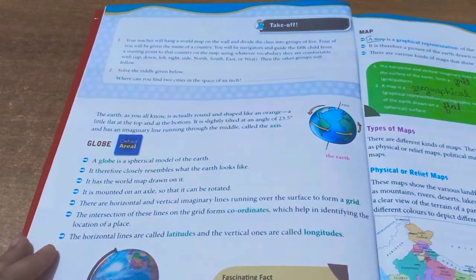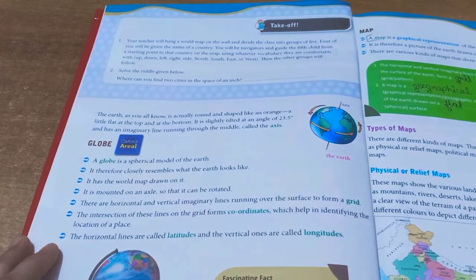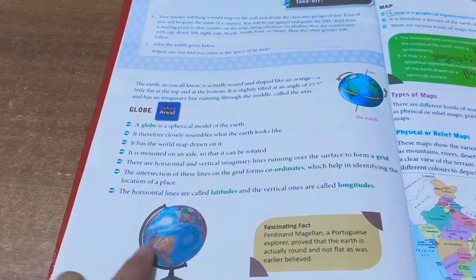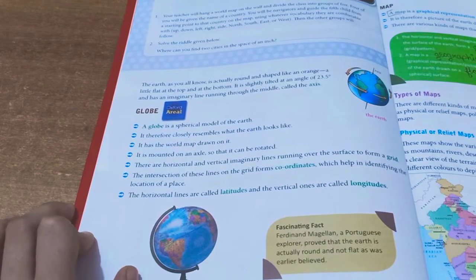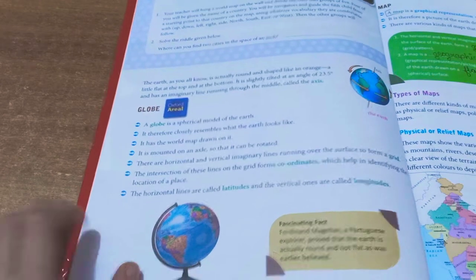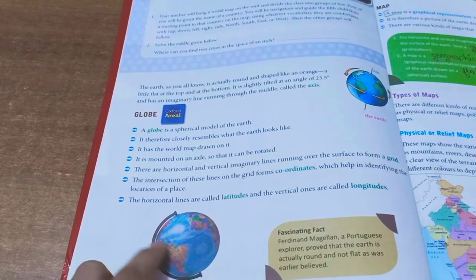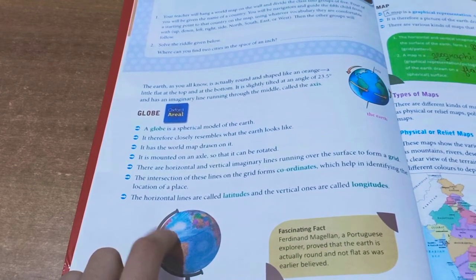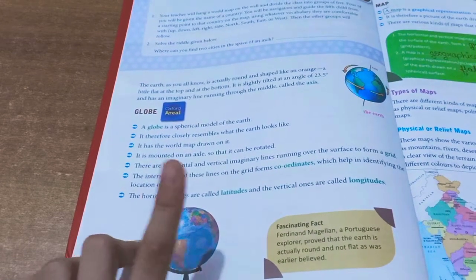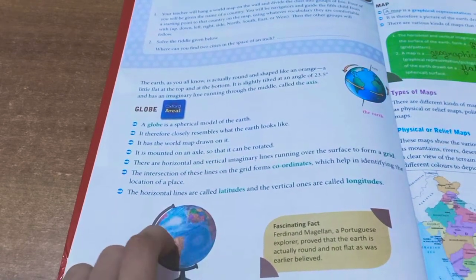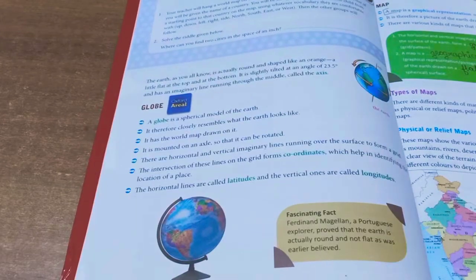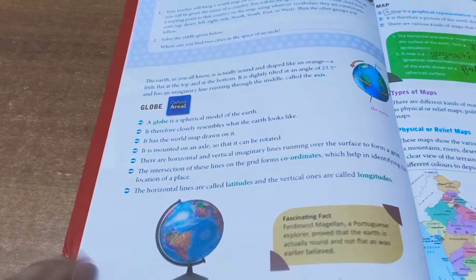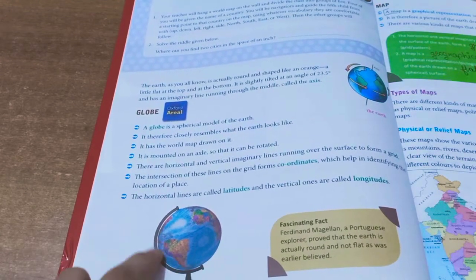Now, what is a globe? A globe is a spherical model of the earth. I hope you can see this picture over here. As you can see, it is a round spherical model of the earth, and it therefore closely resembles what the earth looks like. Continents and countries are marked on the globe, right? And you can rotate it, like the earth does, from that axis. This is the axis of the globe.